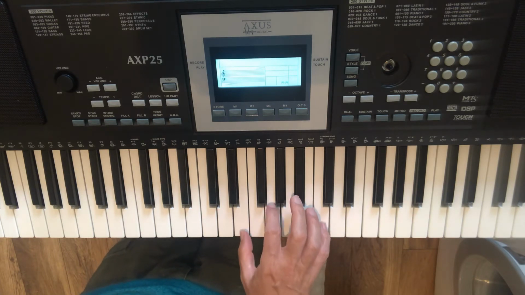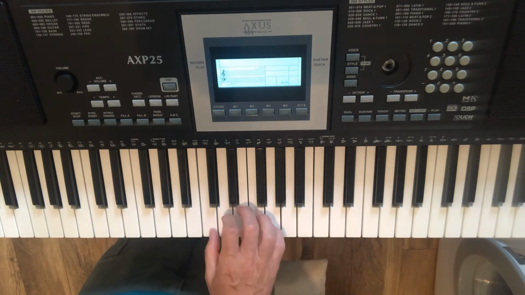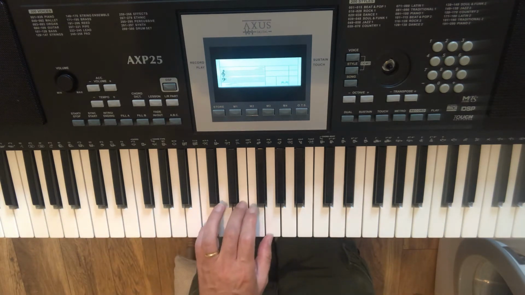Now this is where knowing all the notes and knowing the names is going to be really important, because I need to know the 3 notes that I'm playing and I need to remember them and be able to find them sometimes in different places on the keyboard. Let's look at it another way. I've got C, E, and G with my left hand.